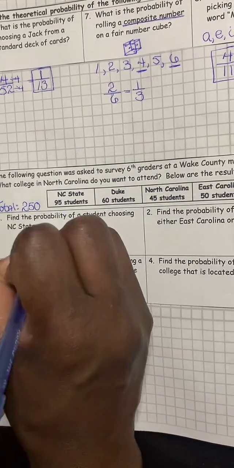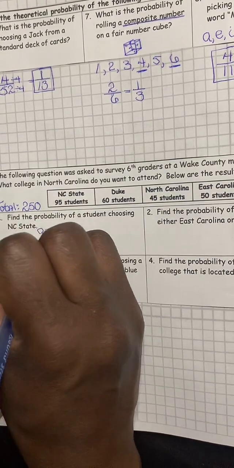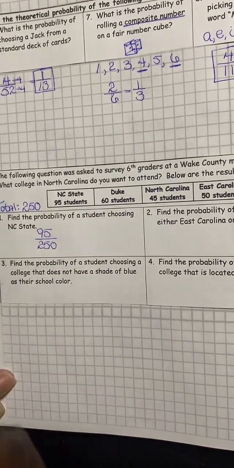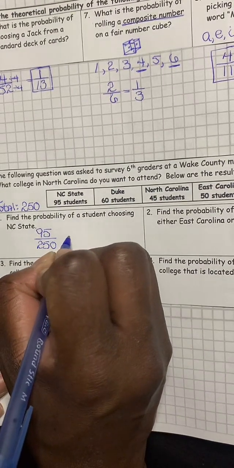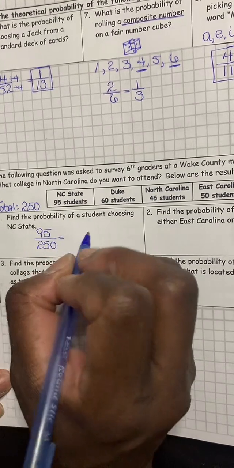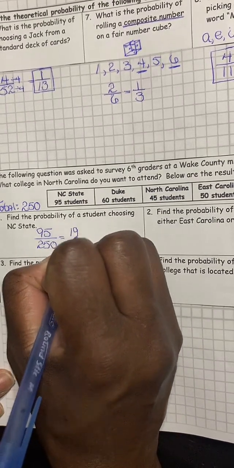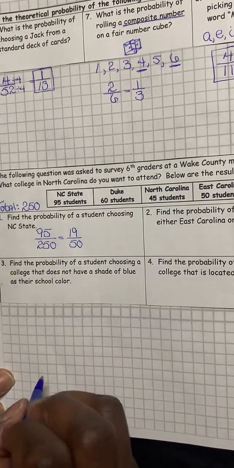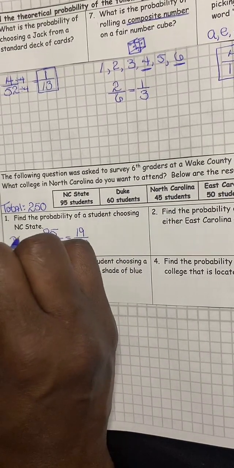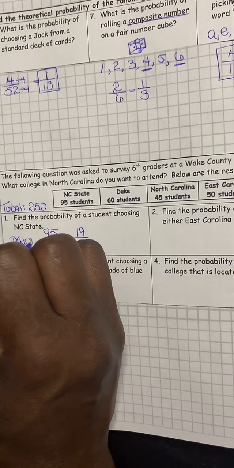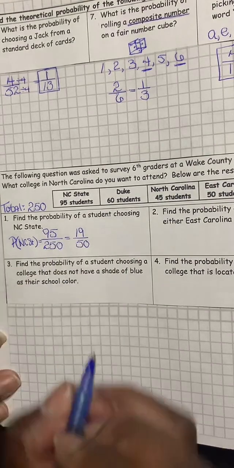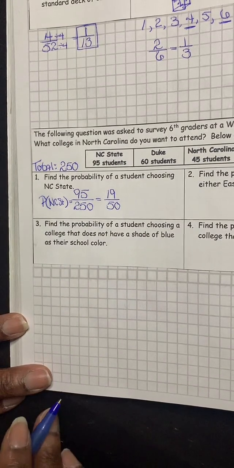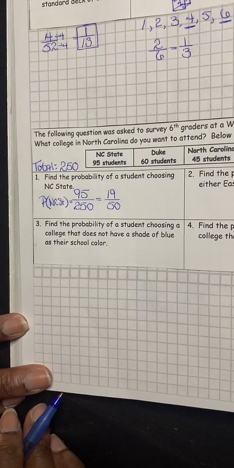Well, it was 95 out of the 250, which can be reduced, and that's what Dark Side of the Moon put up there. It can be reduced to 19 over 50. So this is the probability of getting NC State. So I should actually write this appropriately. The probability of NC State.